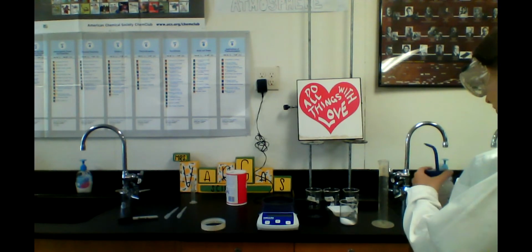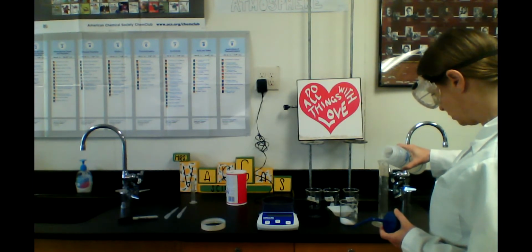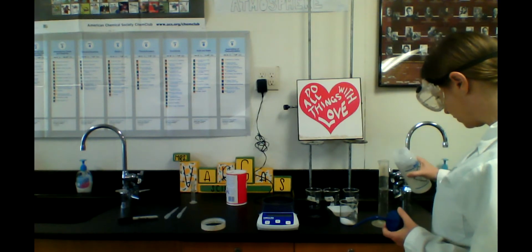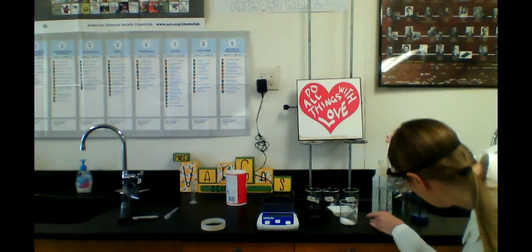And when I get close to the 75 mark, I'll use the pipette, since this is missing the straw. So I'm about 70 right there. Okay, 70. We're going to use our plastic pipettes for the last 5.